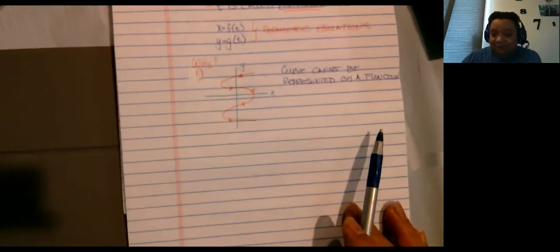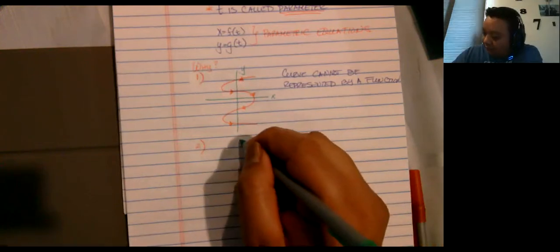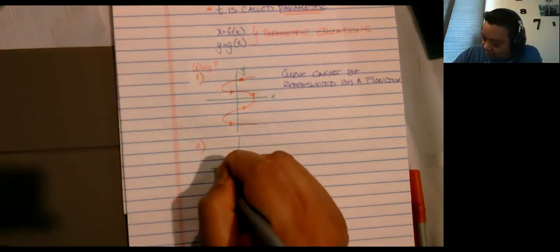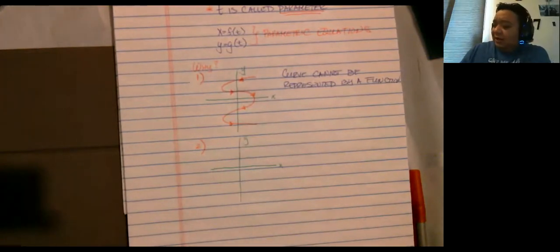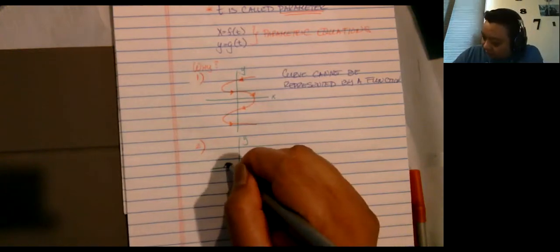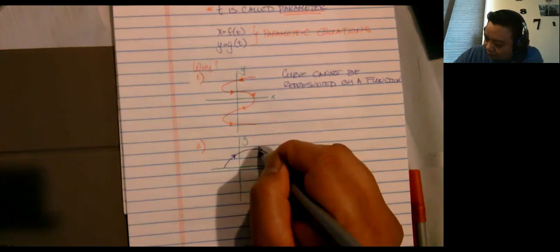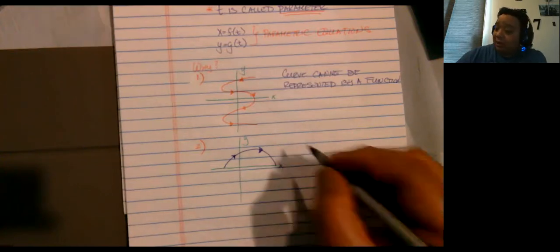Second, let's say the curve is indeed a function. For example, the curve goes something like this. It's a parabola. This is certainly a function, so we can write this as y equals f of x.